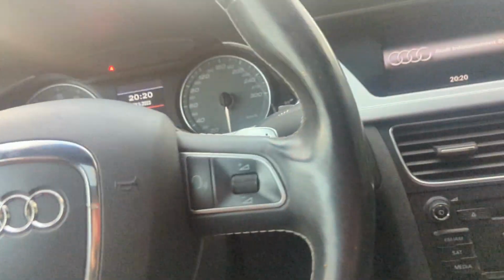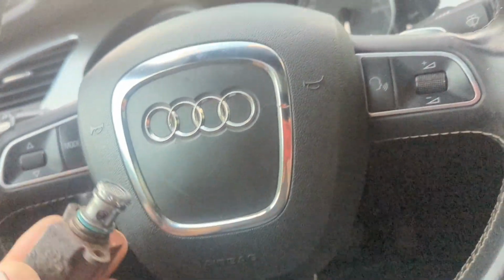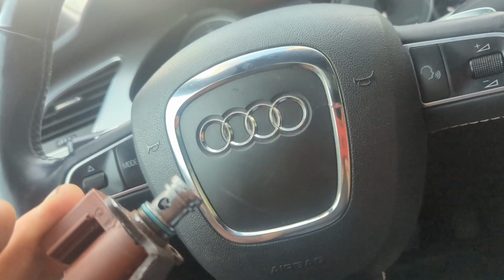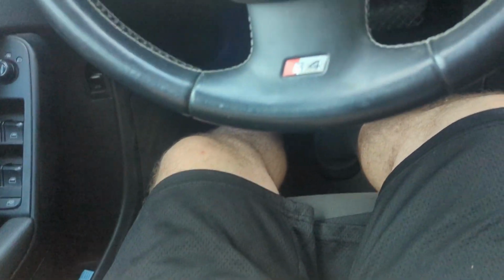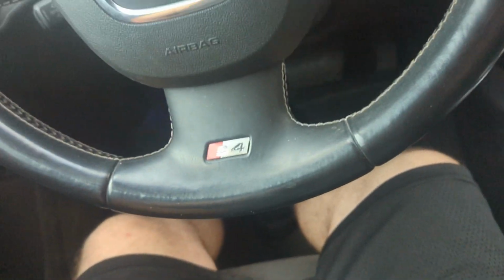All right, everybody, we are back on DS4 real quick. I have the solenoid replaced. It's right here. So what I'm gonna do is go in and show you guys some data. I haven't done anything yet. Hopefully, we can see a little bit of difference in the data, but then again, you never know.